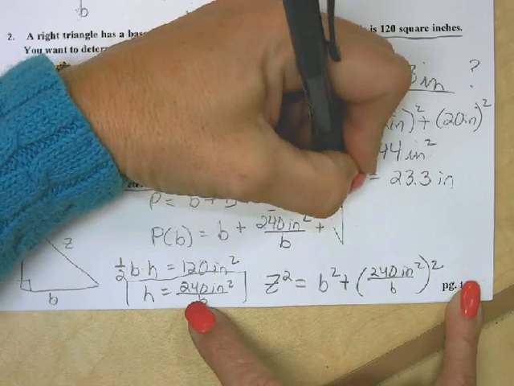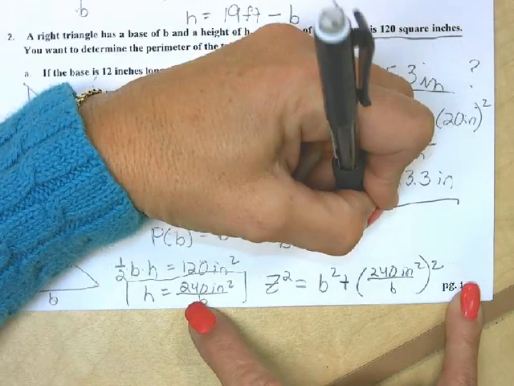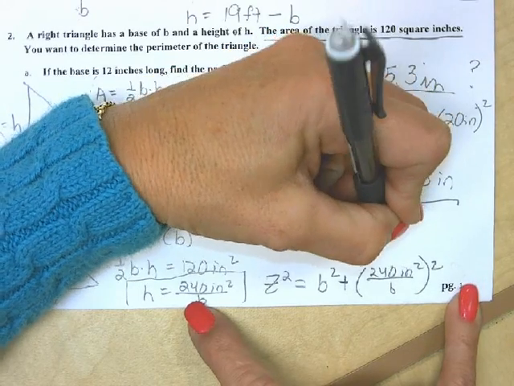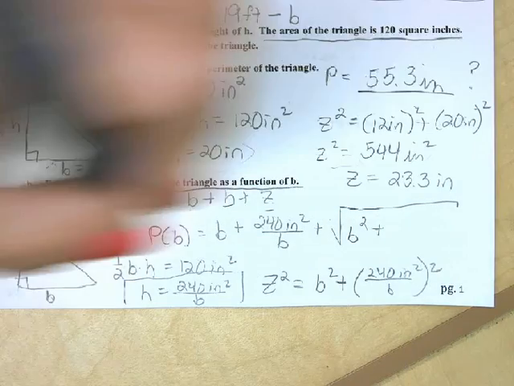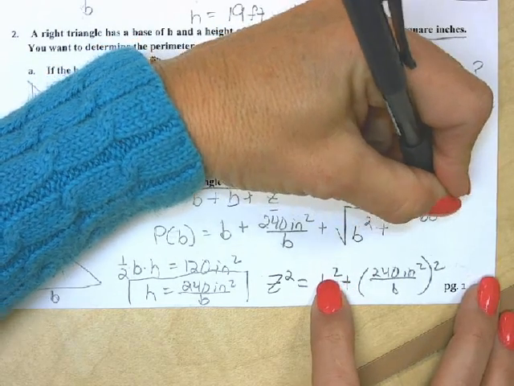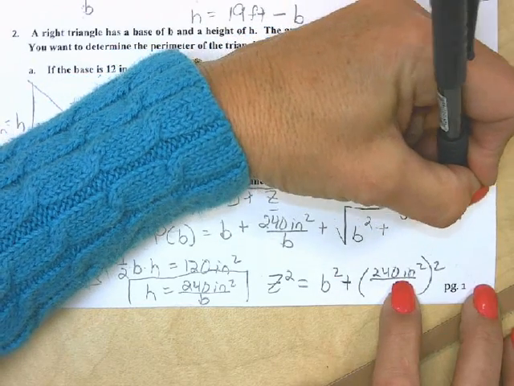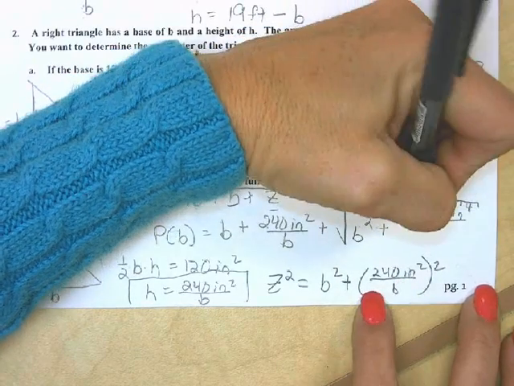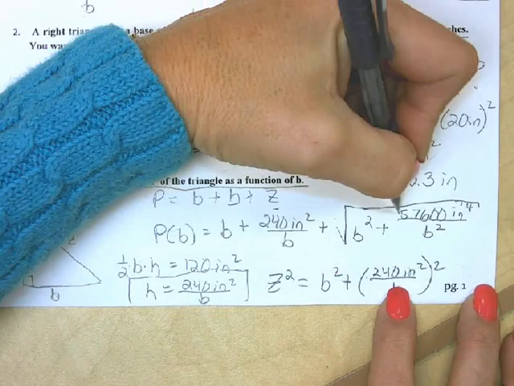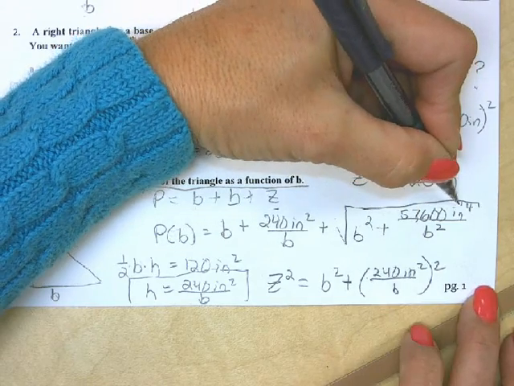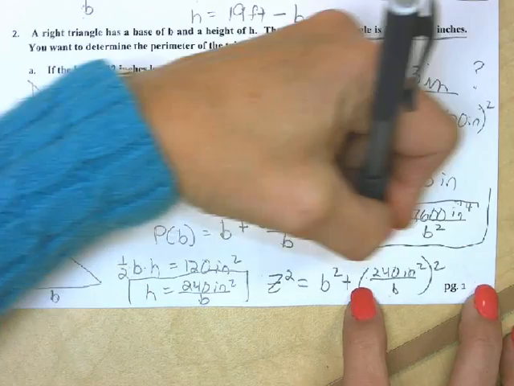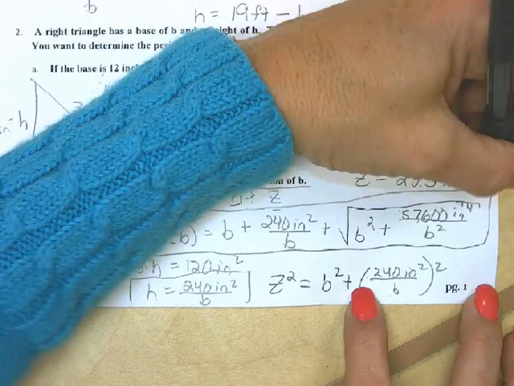So that's equivalent to the square root of, this is the z value, b squared plus, and I'm actually going to square this out, and when I do that I get 57,600. The inches actually become to the fourth power, and then I square the bottom as well. So when I square this fraction, this number becomes 57,600 inches to the fourth over b squared, and there is my function in terms of just the base.